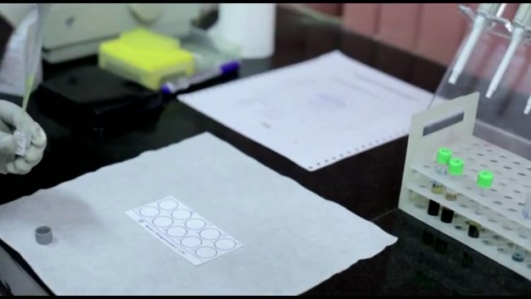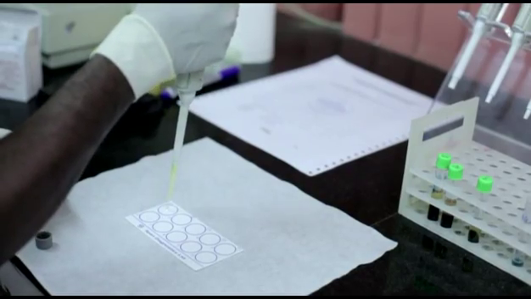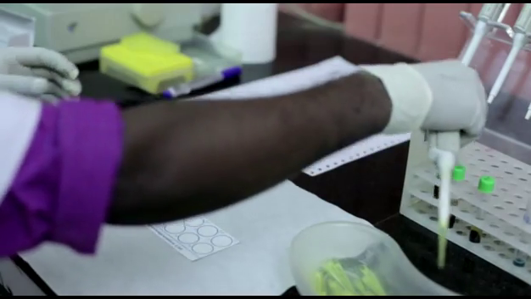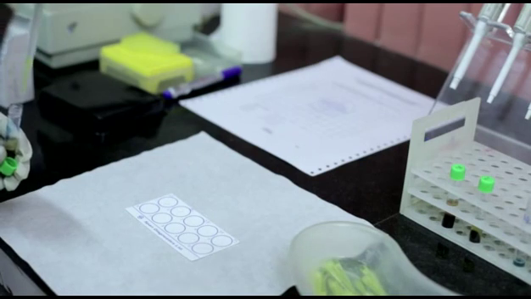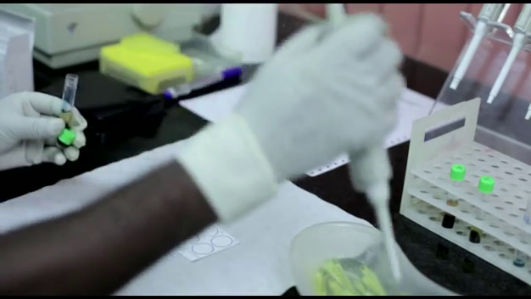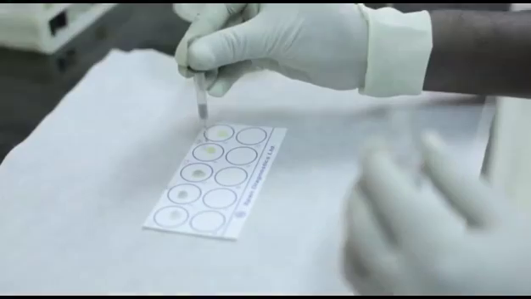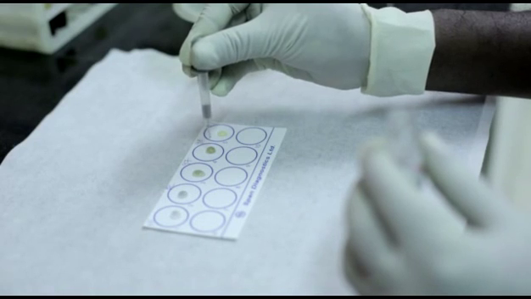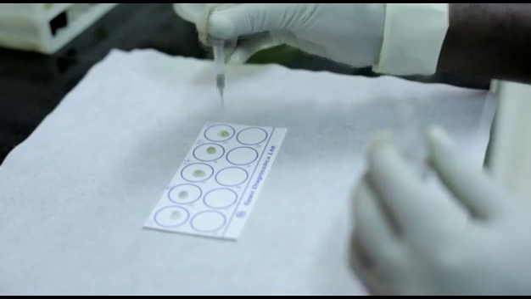The procedure is as follows. First, bring the kit and reagents to room temperature. Mix the carbon-coated antigen suspension by gently agitating before testing. Place 50 microliters of patient's serum, positive and negative control, in the circles using sample dispensing pipette. Add 1 drop of carbon-coated antigen to the serum sample using antigen delivery dropper.